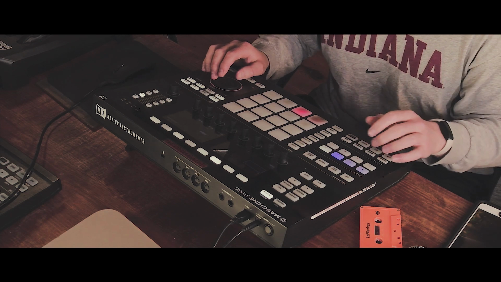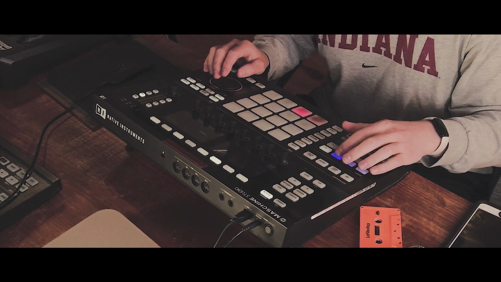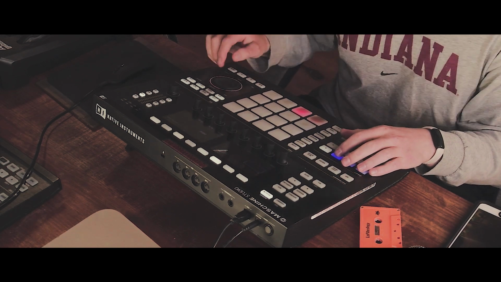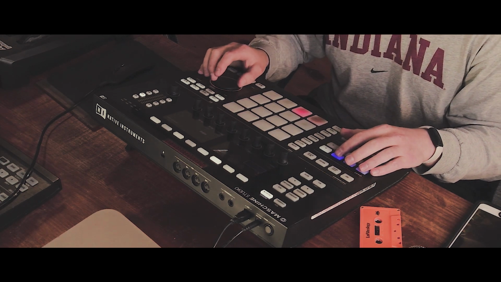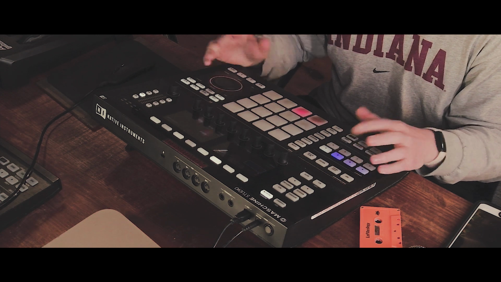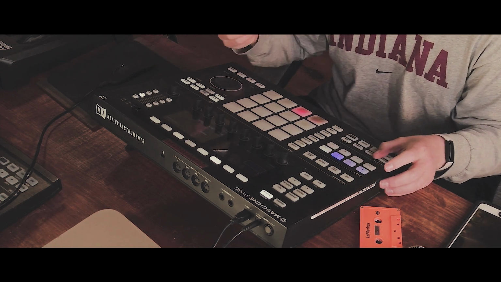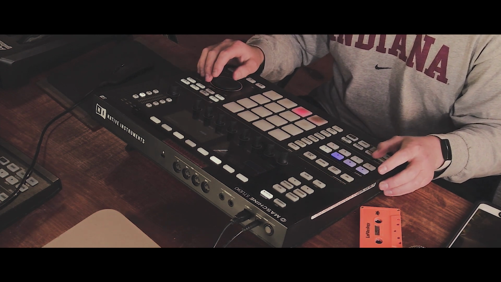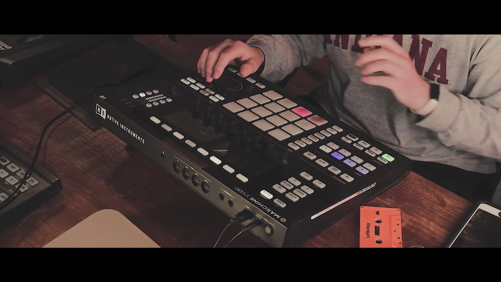Cool. So I'm liking how the tempo is. I raised it up to 91, slowed it down a little bit. But I'm going to pitch this down. I'm going to see what happens when I pitch it down 7 semitones. So it's at negative 7 semitones right now. Let's see how that sounds.